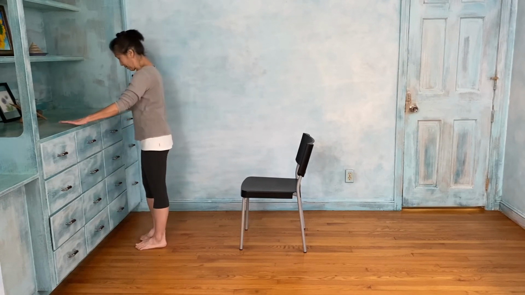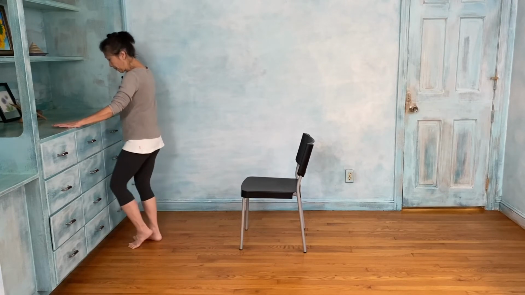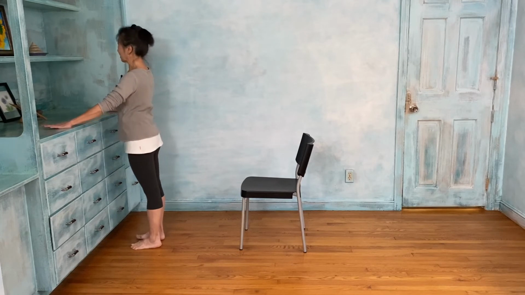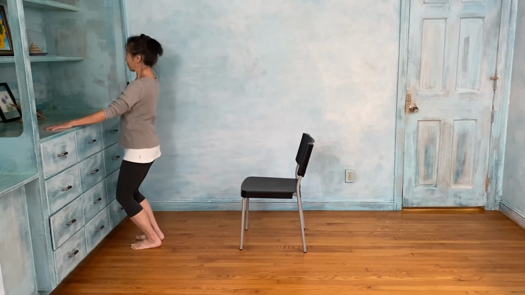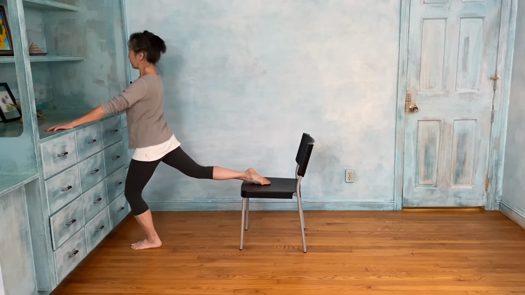One more leg, here we go. Standing just the right distance, so when you bend your knee, you're not going to hit the counter, right? So those are kind of common sense. So ready, you bend your knee, lean forward, extend. Okay, you ready? All set up?